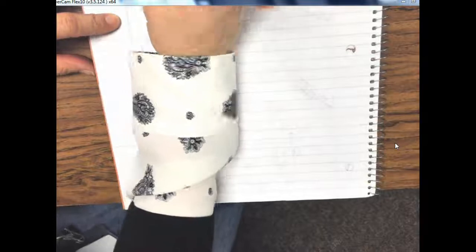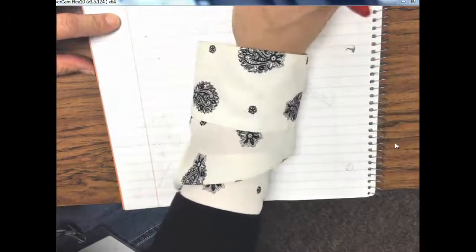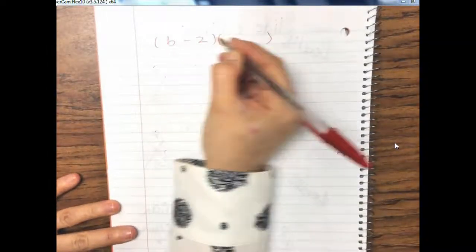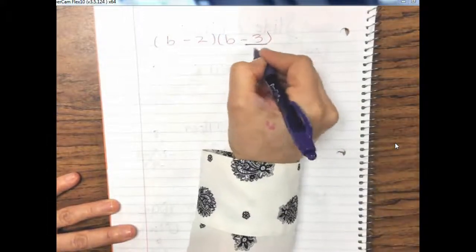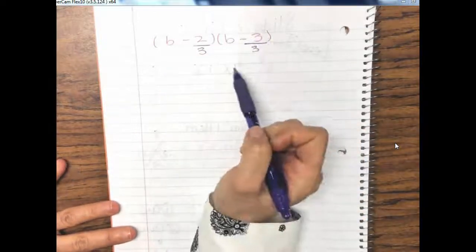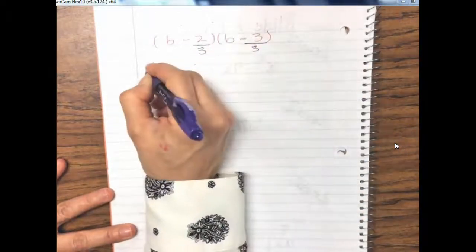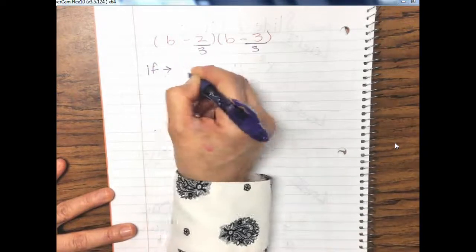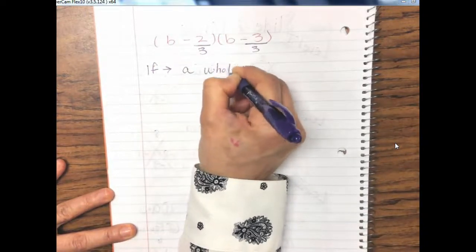So we had b minus 2, b minus 3, but we divided by the a value, and the a value was a positive 3, correct?